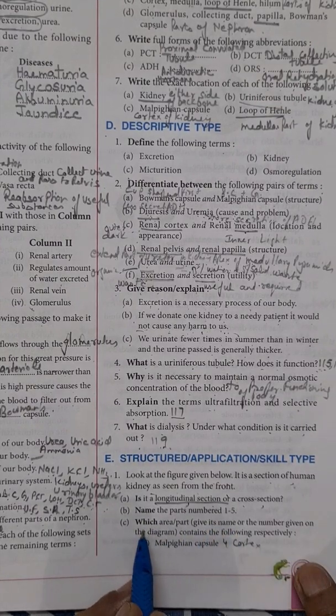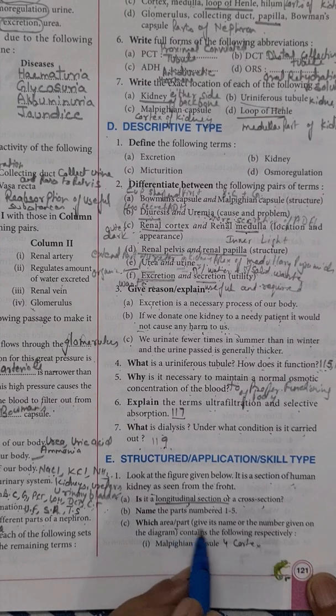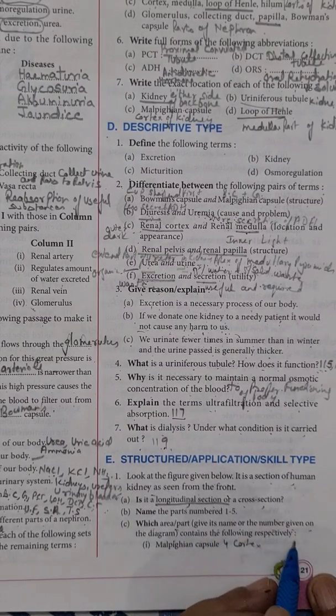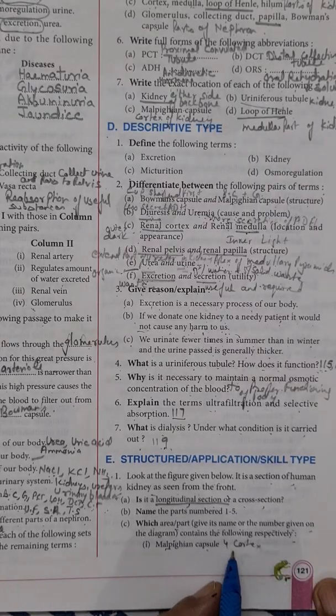Afterwards we will do. Next is, which area or part, give its name or number given in the diagram, contains the following respectively. Malpighian capsule, 4, that is renal cortex.